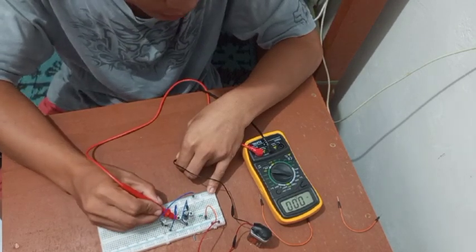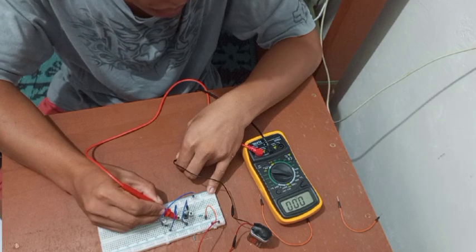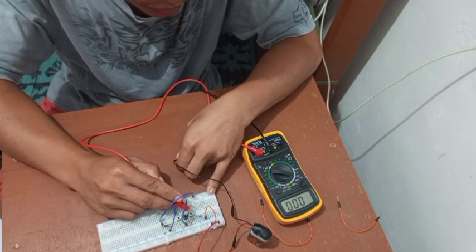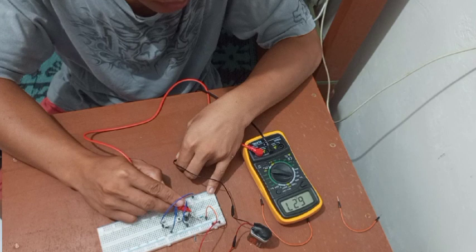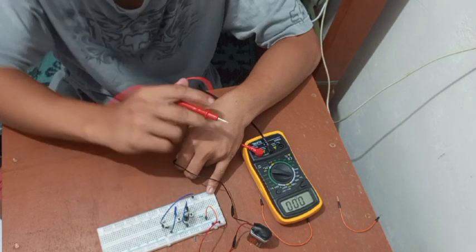For the capacitor, it's also 0. For the resistor, 6.27.